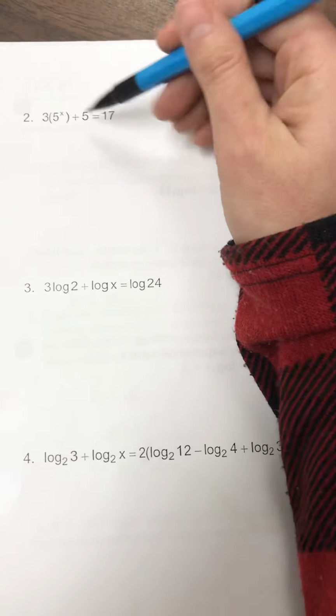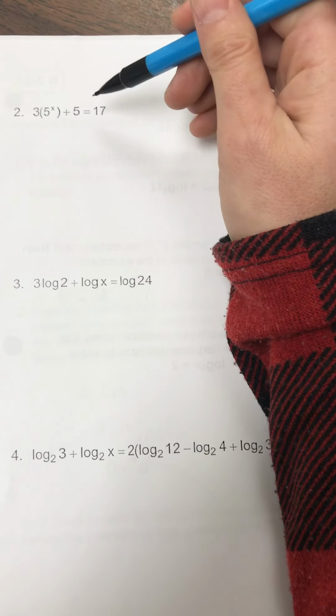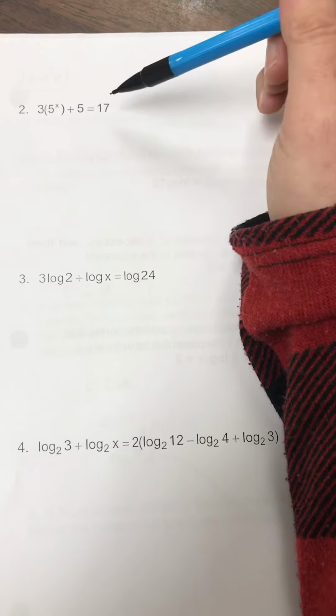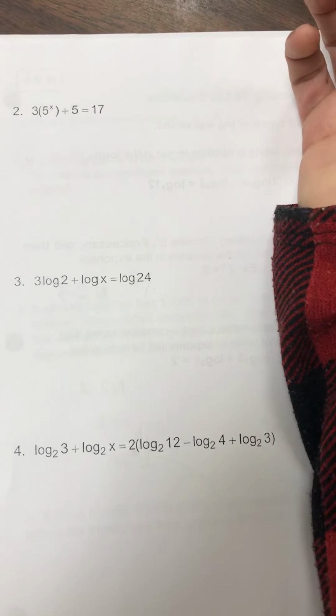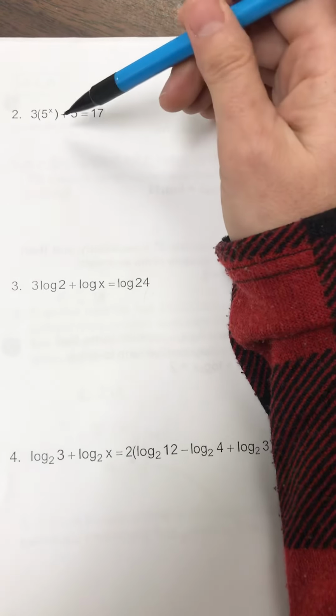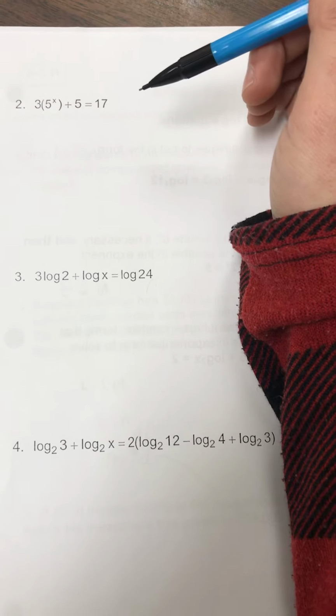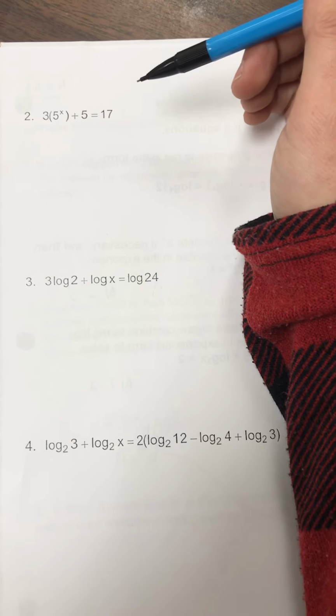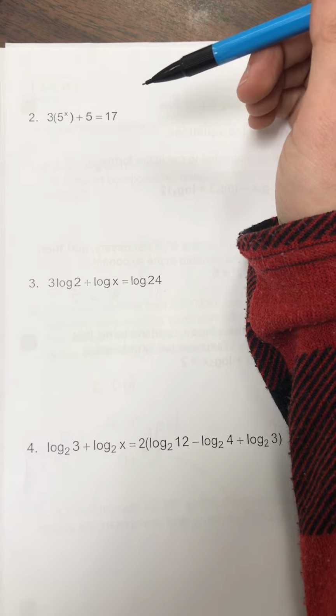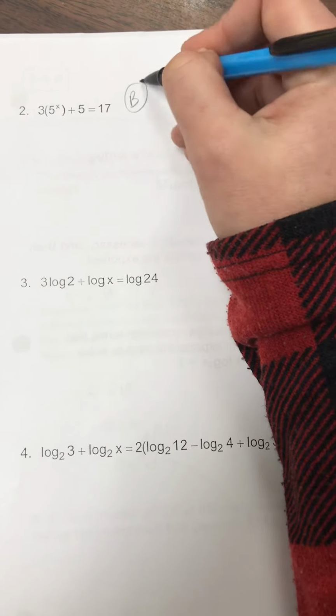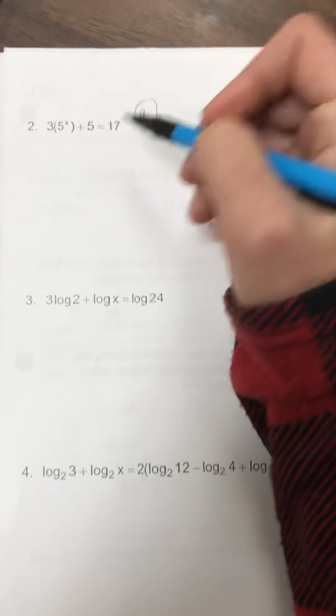All right, so which one is this, A, B, or C? Is it all logs, no logs, or a combination? Okay, there are no logarithms in this. There's no log listed anywhere in this problem. So that's going to be, I think, B. So let's put B. Now what do we need to do?